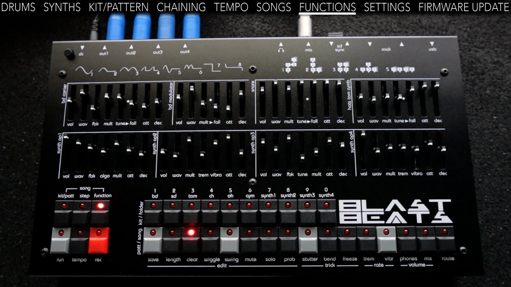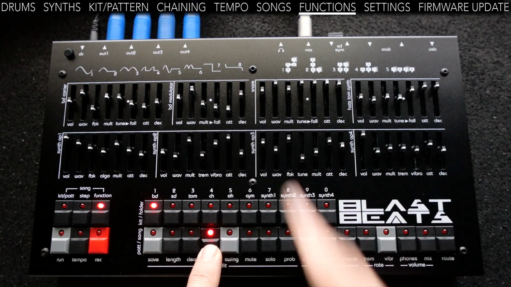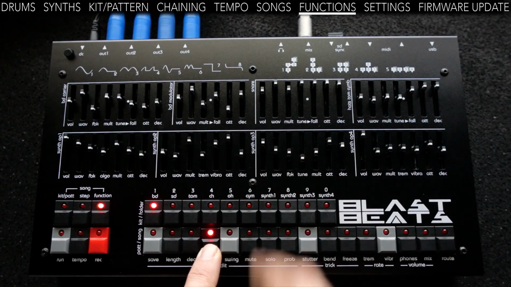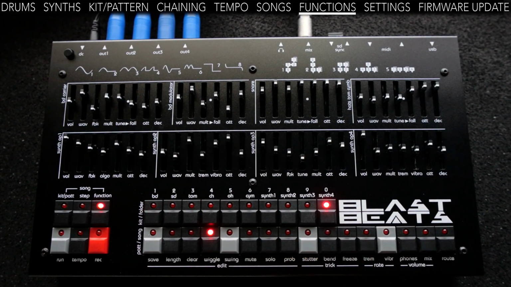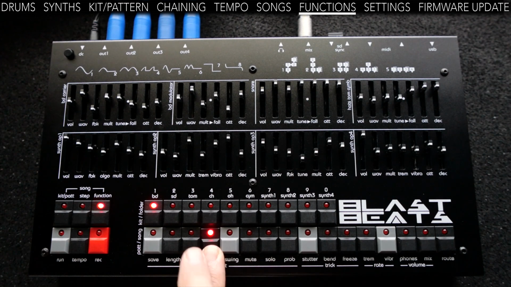Press the wiggle button to enter wiggle mode. This mode will wiggle or randomize its attached faders on each step. Hold wiggle and move a fader to attach it. Use the top 10 buttons to set the intensity of the wiggle. Hold wiggle and press clear to detach all faders from the wiggler.